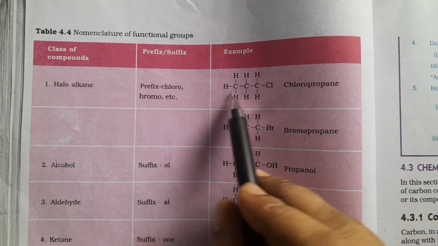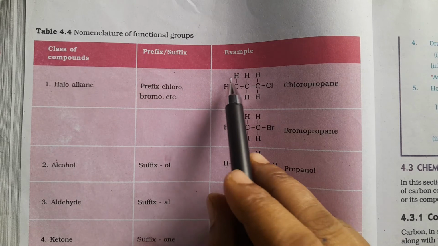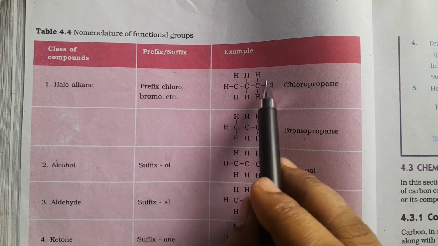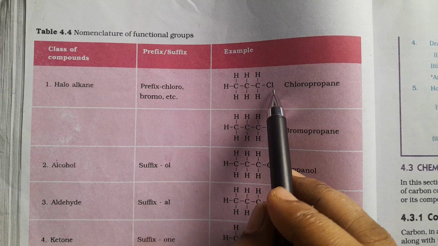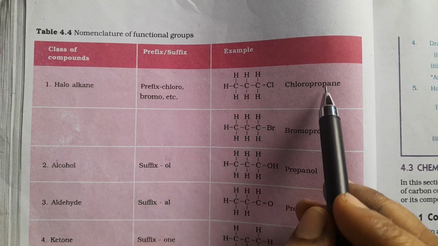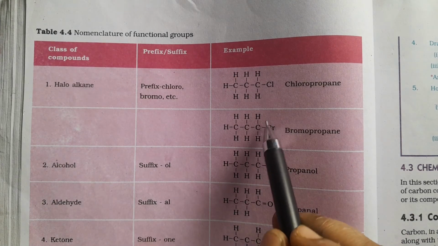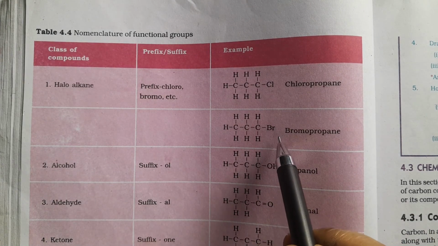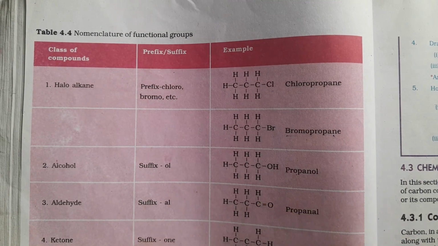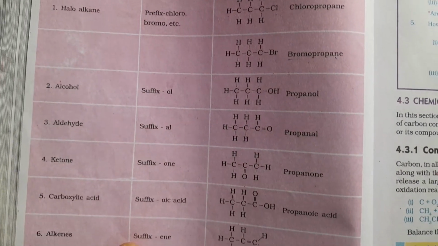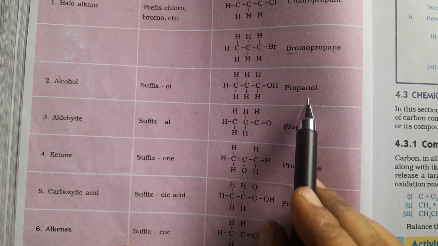Propane means 3 carbon atoms, and one of the hydrogens is replaced by the heteroatom chlorine. So how will you call this? Chloro, so chloropropane. Likewise, if it is replaced by bromine, it is bromopropane. This is the only thing attached as a prefix. The remaining ones will be attached as a suffix only.